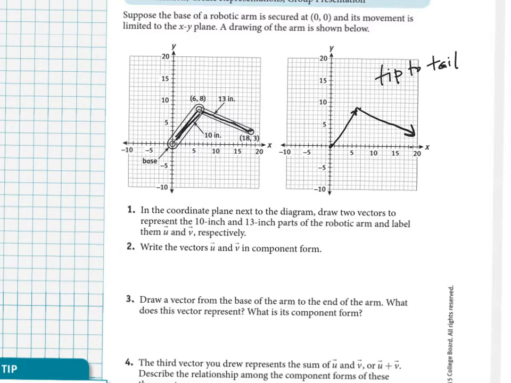So this is what it looks like in vector form, which is very clean to see, but it's helpful to understand that this is the process we're going to use to graph, add, subtract, and multiply them: tip to tail. So to review component form, vector u is the easy one because it's in standard position, so it's just the coordinates of the head.